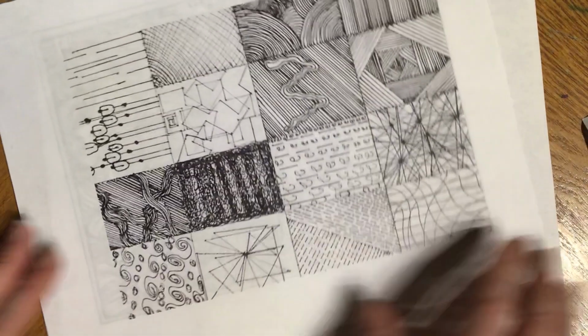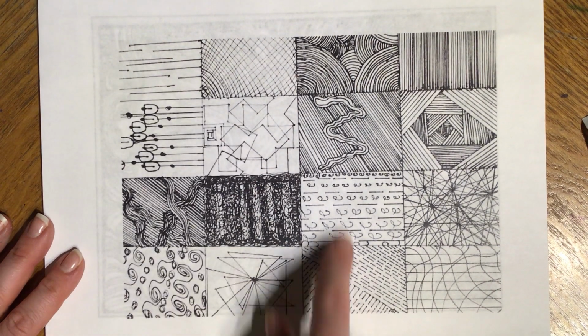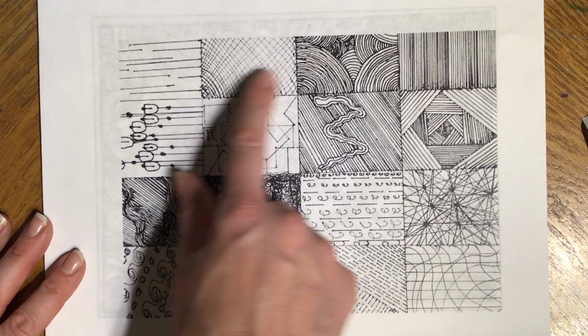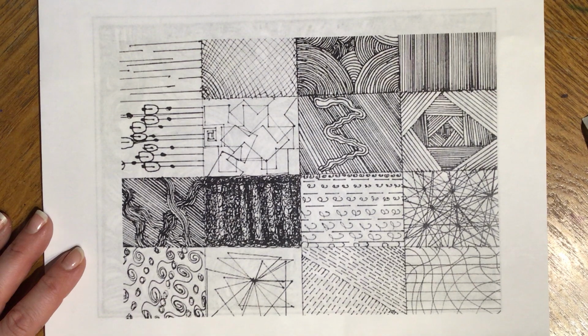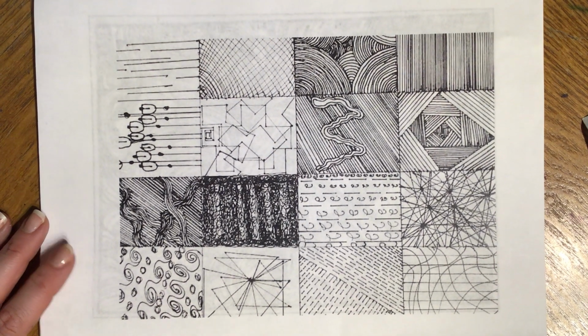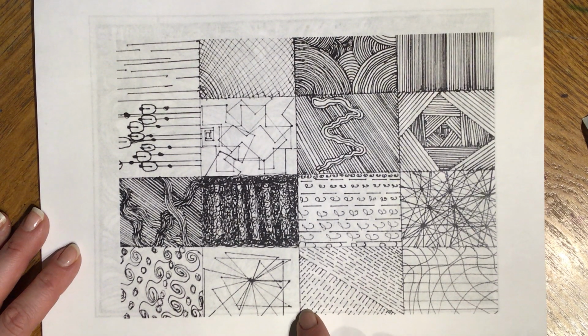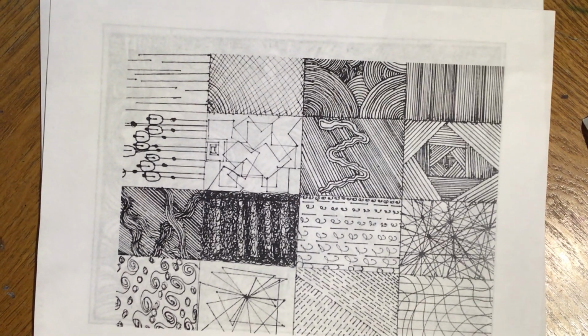All right, let's see. This one's a cool one. Divided into just different squares, and within each square this artist used different line patterns. Some of them are straight, some of them are curved, some of them have some patterns that are predictable, some of them just go all over the place. This one right here, the artist did some dotted lines, so picking up the pen and coming back down with it.